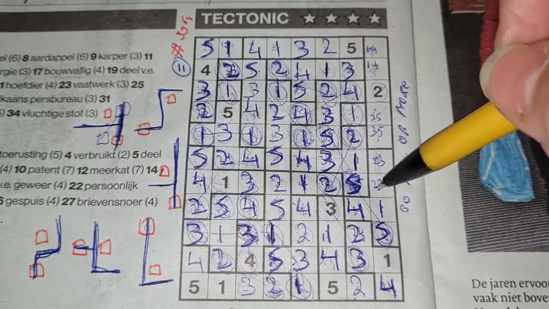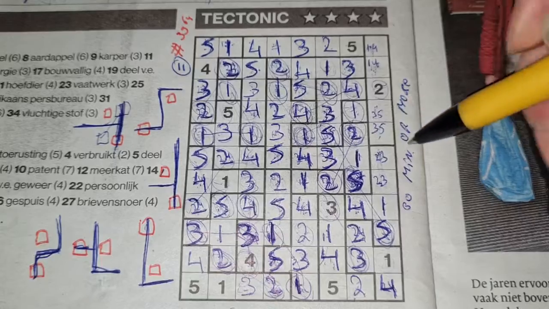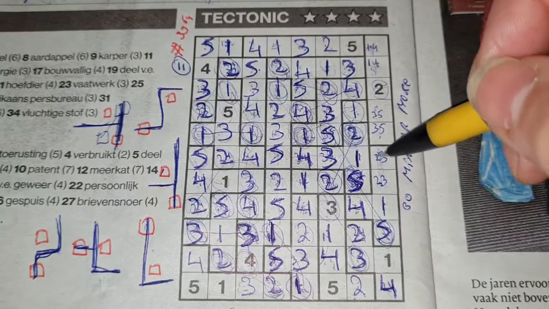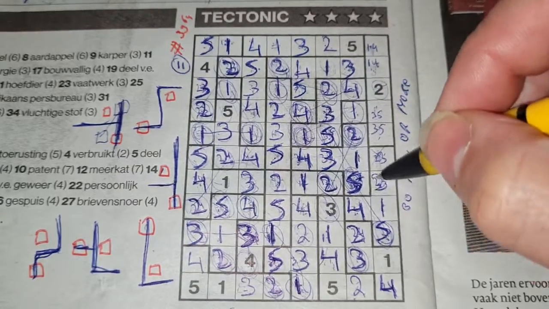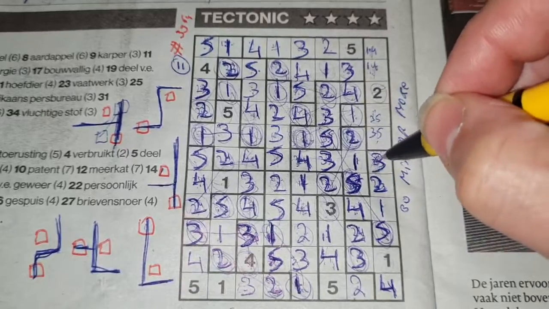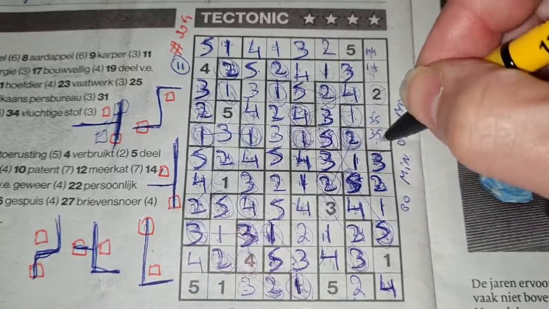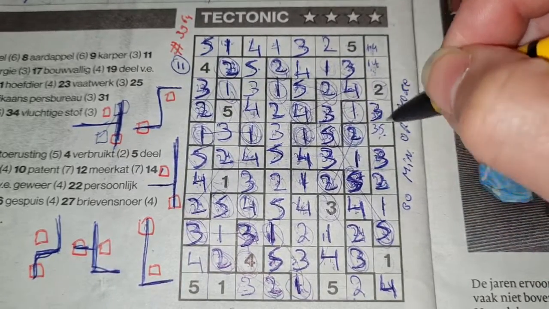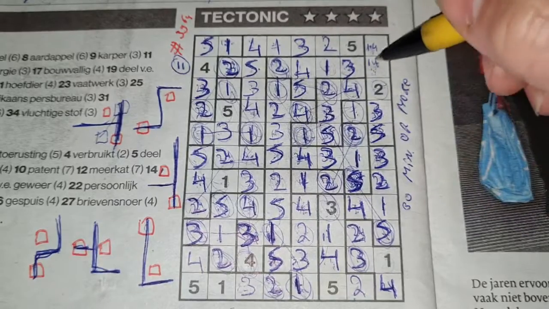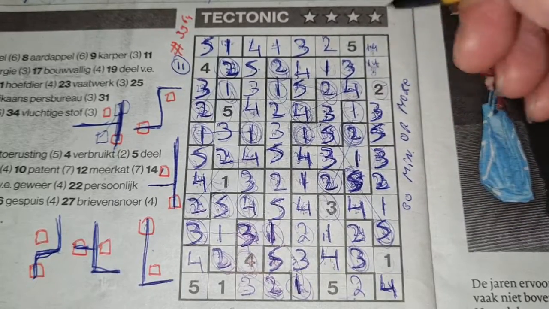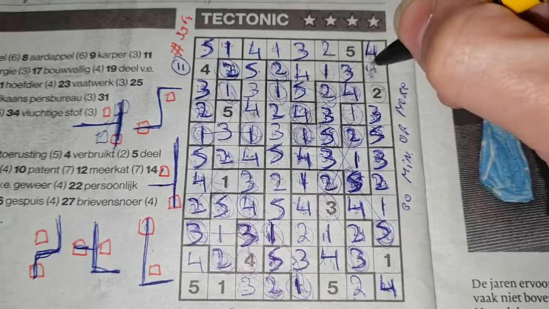2 and a 3, 2 and a 3. We have a 2 there. Oh, overlooked. So this box can't be 2 anymore. That box should be a 2, and this box should be a 3. Now we have 3 there, so this box can't be 3 anymore. That box should be a 3, and this box should be a 5. The 1 and the 4. We have a 4 there. No 4 there. 4 should be here. And the 1 goes there.